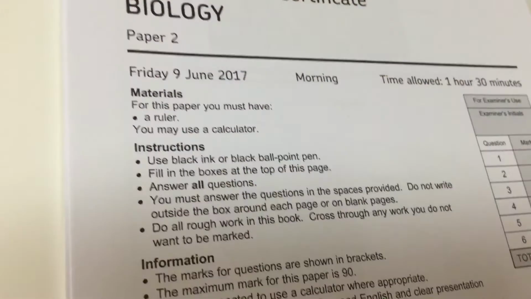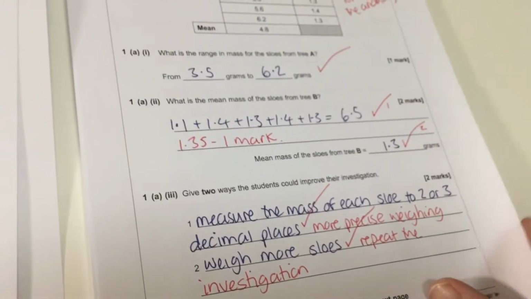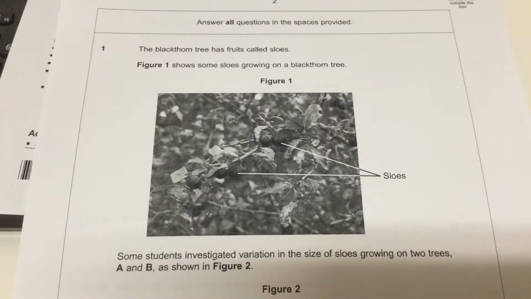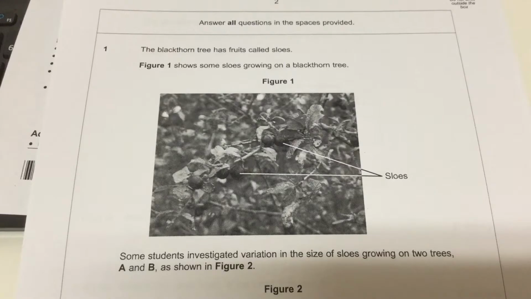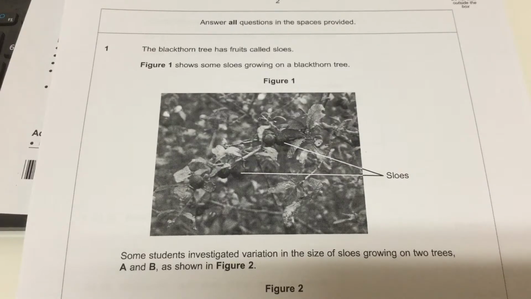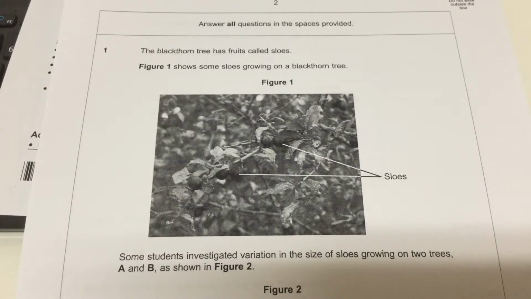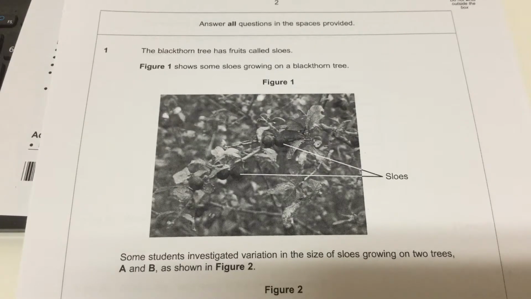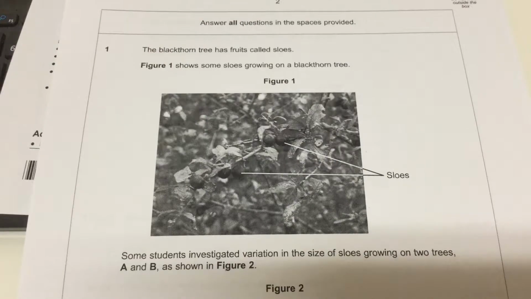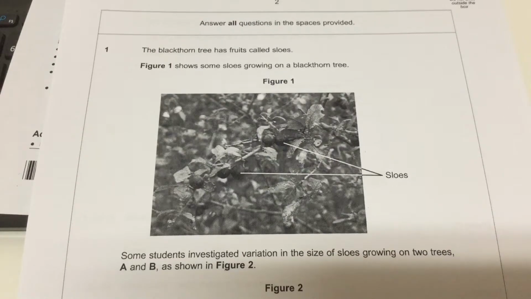This is question 1, GCSE Biology, that relates to the new specification for first examination in 2018. It's a straightforward question that asks you to suggest and asks you to use your skills in order to gain the 10 marks. It starts off by saying the blackthorn tree has fruits called sloes. Figure 1 shows some sloes growing on a blackthorn tree. And there we can see in the photograph there's some fruit there.